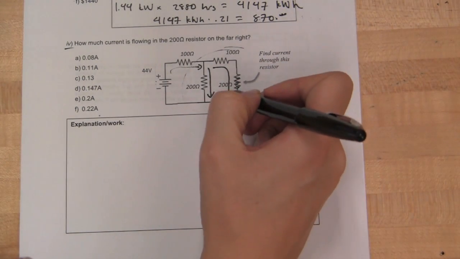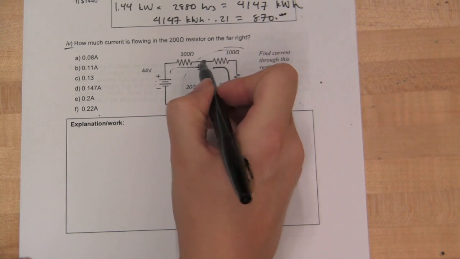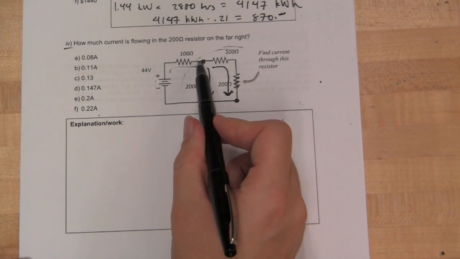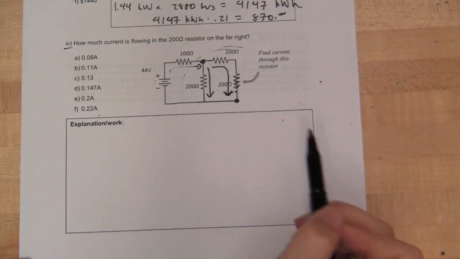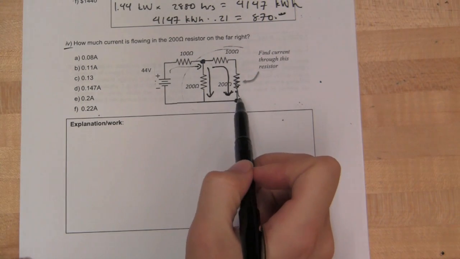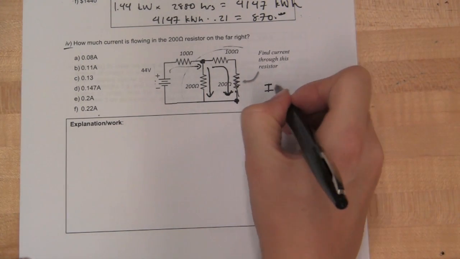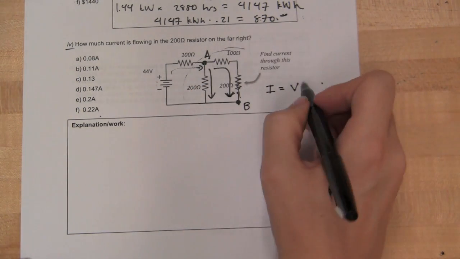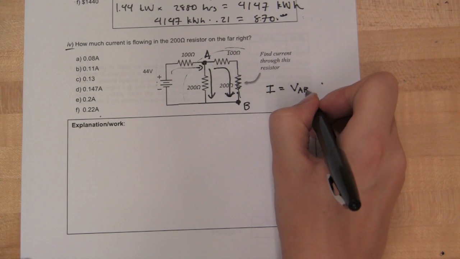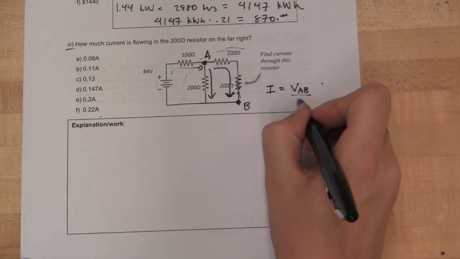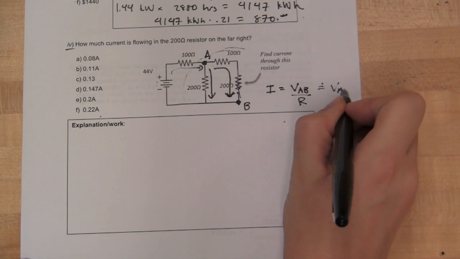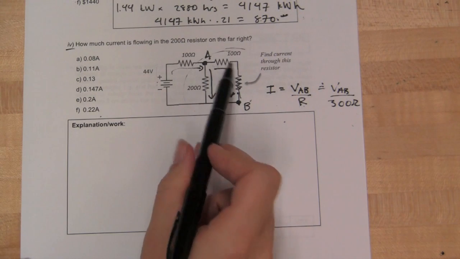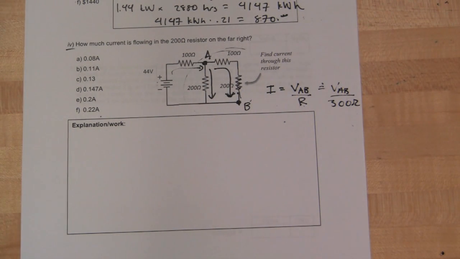So we can find how much is flowing through this branch by finding what is the voltage from here to here. So if we find that voltage difference, we know that there's a total of 100 plus 200 ohms, so 300 ohms between here and here. Then we'll know that the current through that is the voltage. Let's label these points A and B. So the voltage between A and B divided by the resistance. That'll be voltage between A and B divided by the 300 ohms that are the effective resistance of that branch.